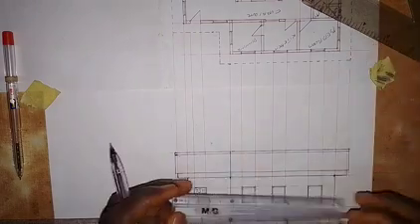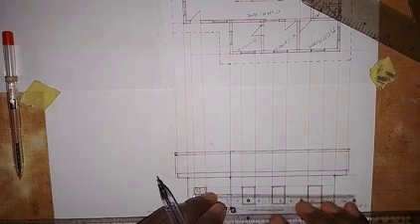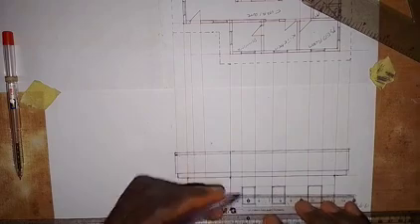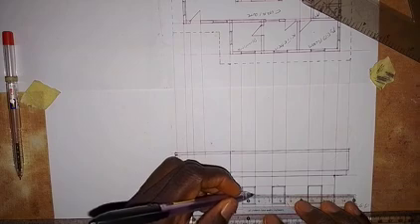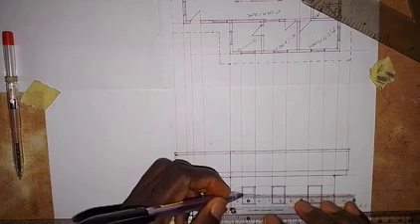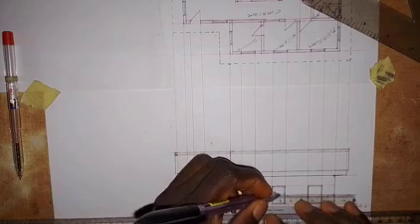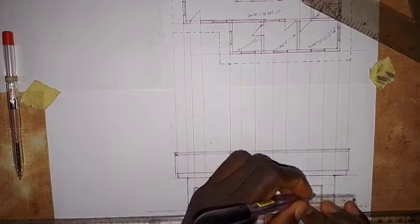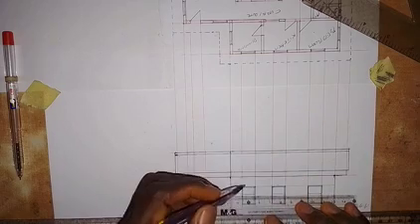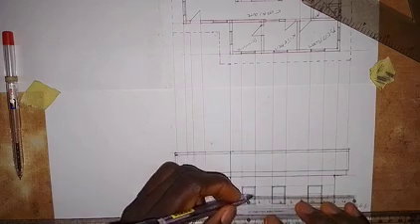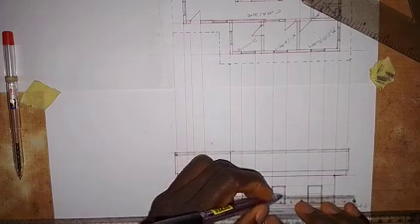I'm going to break this down into two like this. Coming down a bit, I'll draw this line.